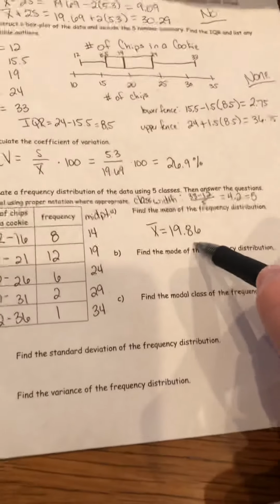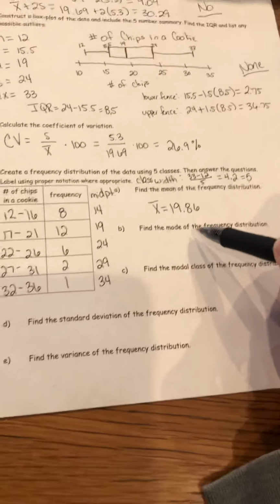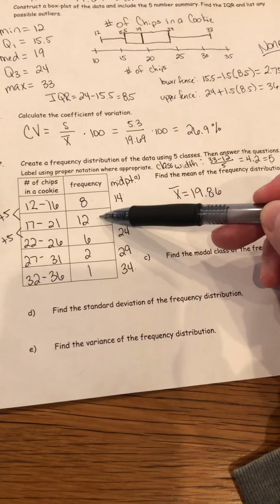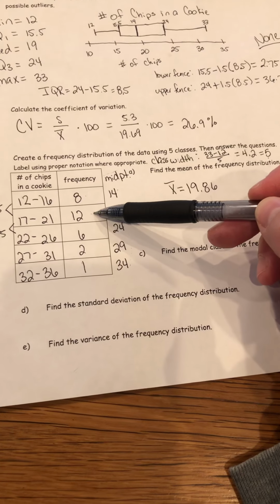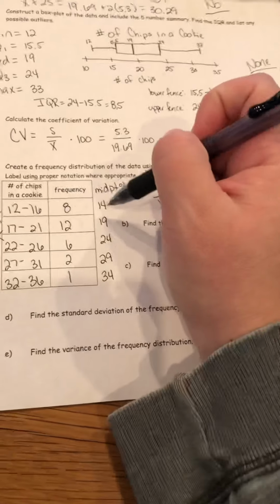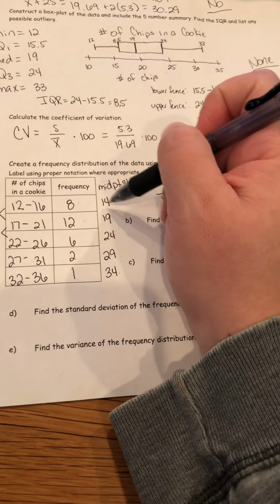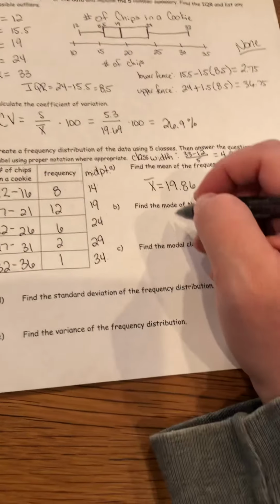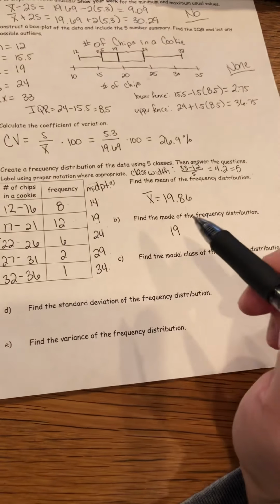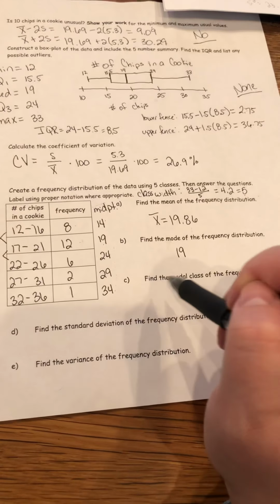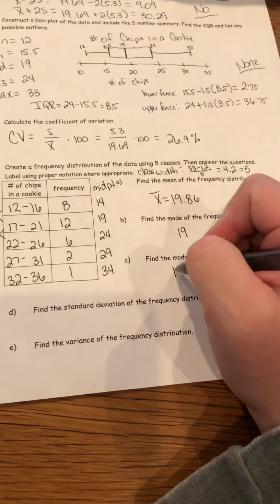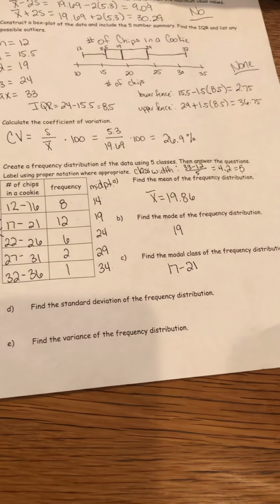If I want to do the mode of a frequency distribution, which one occurs the most? The second class, 17 to 21, occurs the most. But if it says find the mode, then I'm assuming that all those numbers are the midpoint. So my mode in this case would be 19, because I assume all 12 of these are 19. If it says find the modal class, then I write the class. So the class would be 17 to 21.